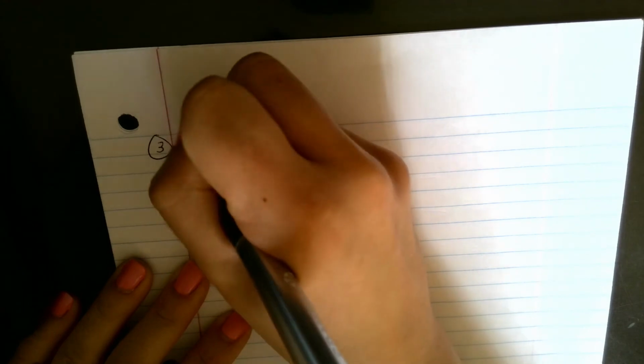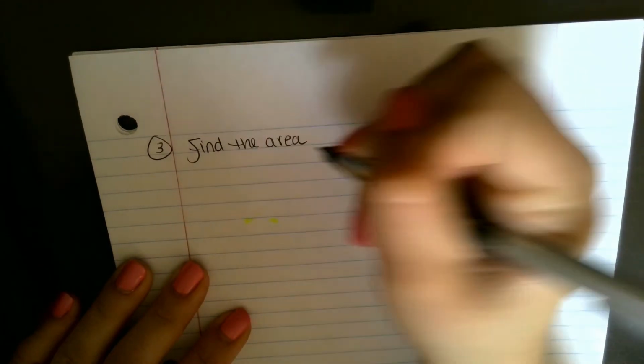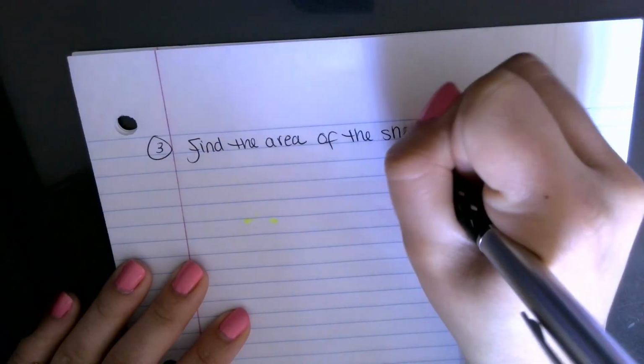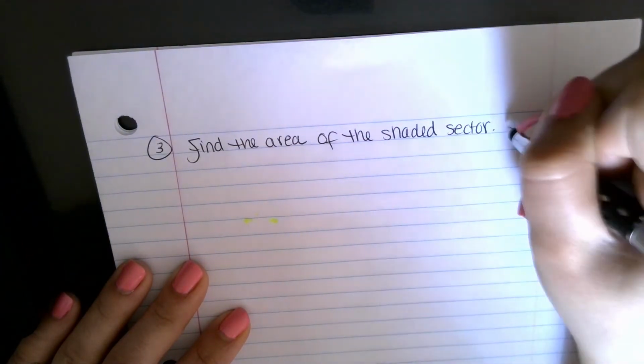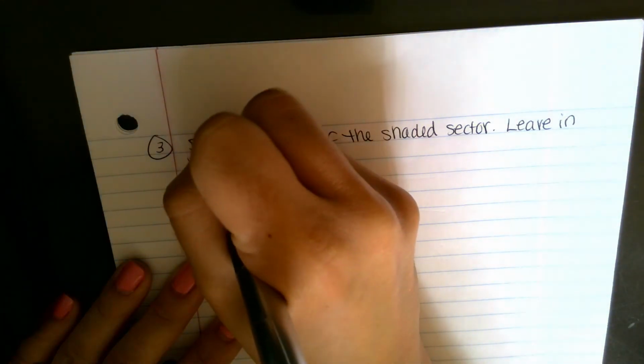So now, for example 3, find the area of the shaded sector, leave in terms of pi.